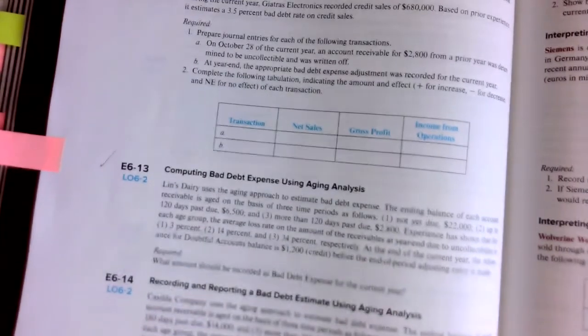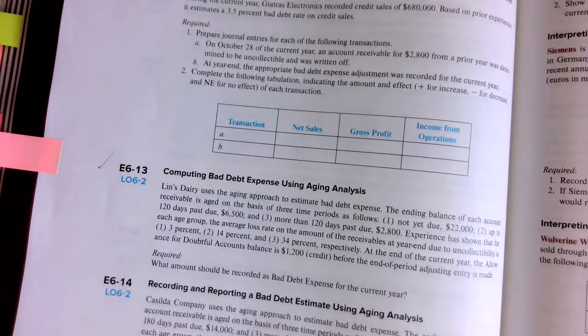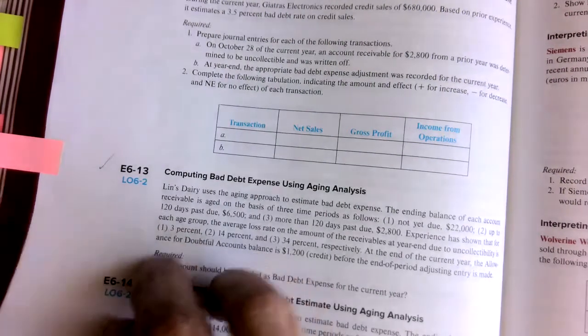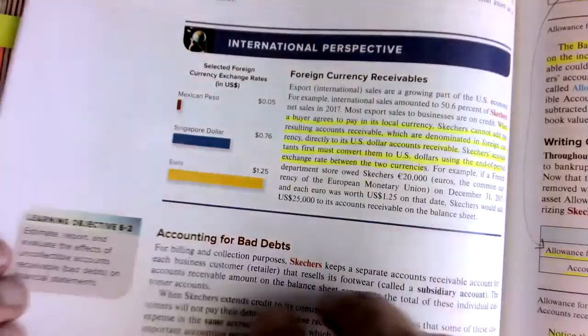All right, so that's bad debt expense. Let me just take a moment here and check my notes, make sure I'm covering everything I want to cover so far. Let's see. Oh, I'm going to mention one thing briefly on page 292 that I want you to read through, but I doubt I'll have any questions on it, maybe one.